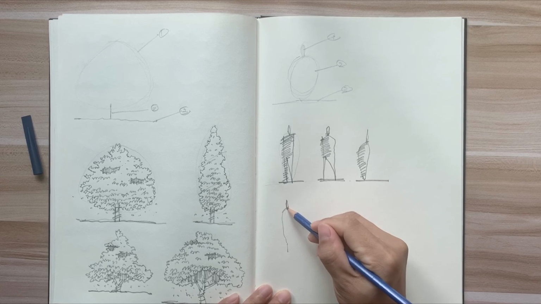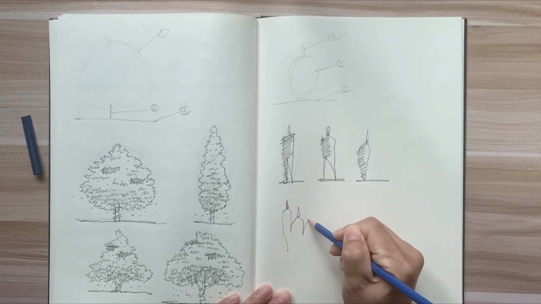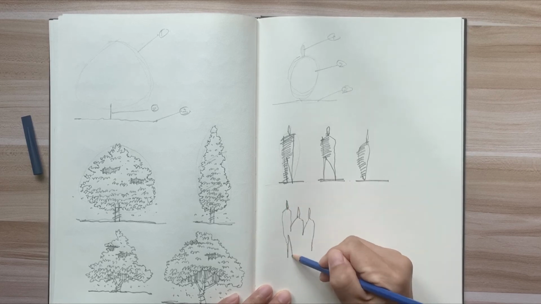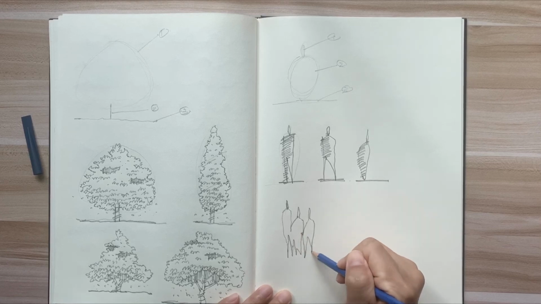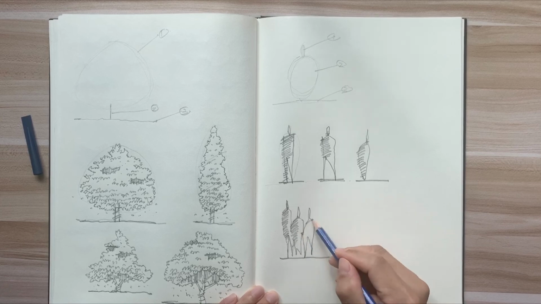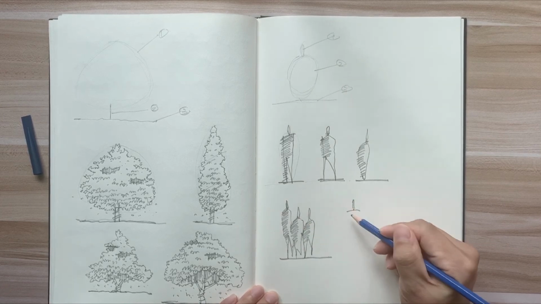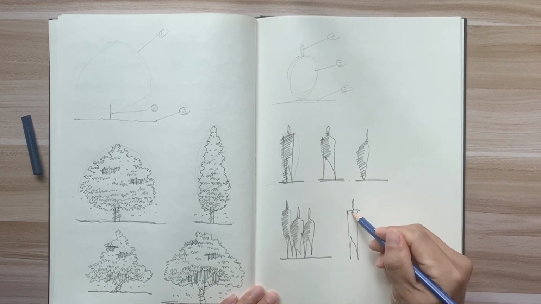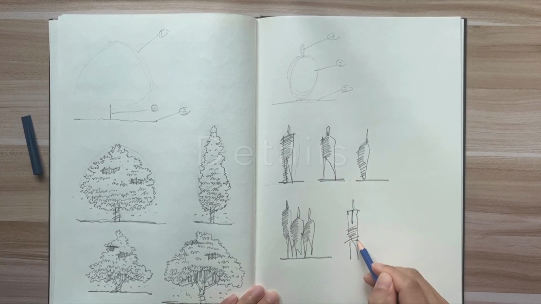You can draw one person or a group of people in different figures. And you might add a bit of detail too.